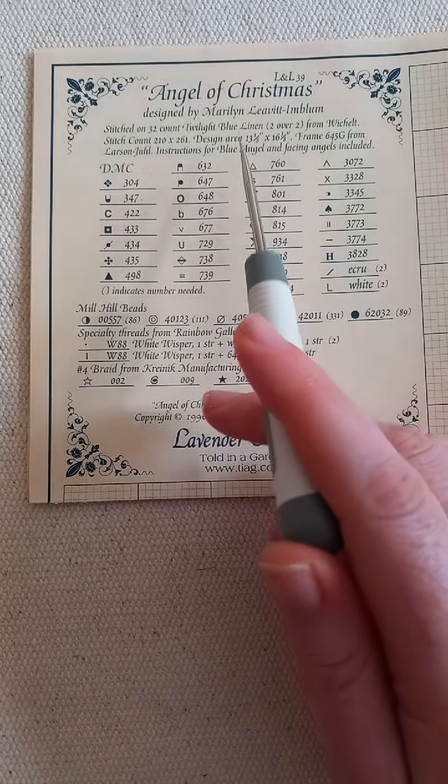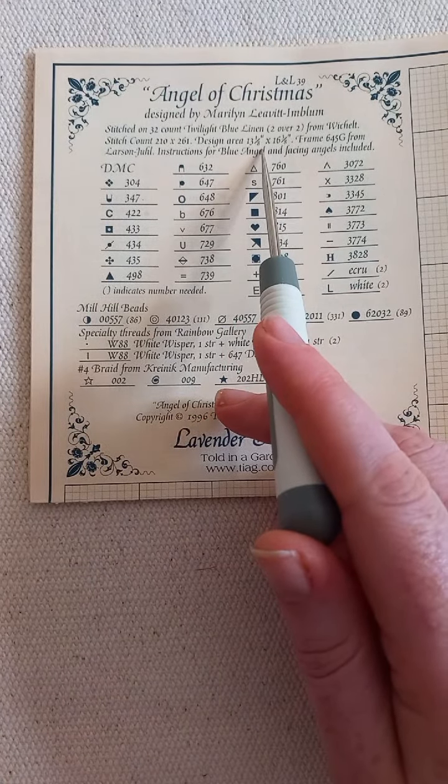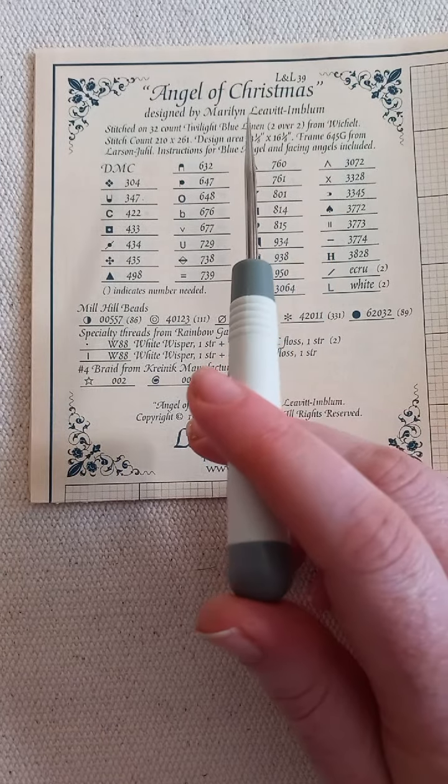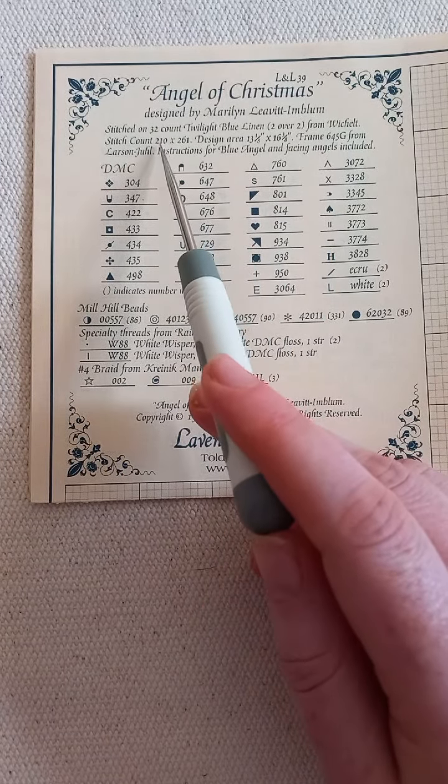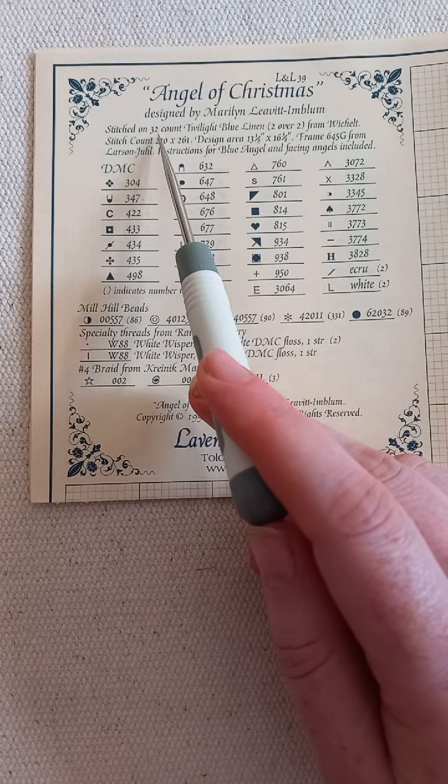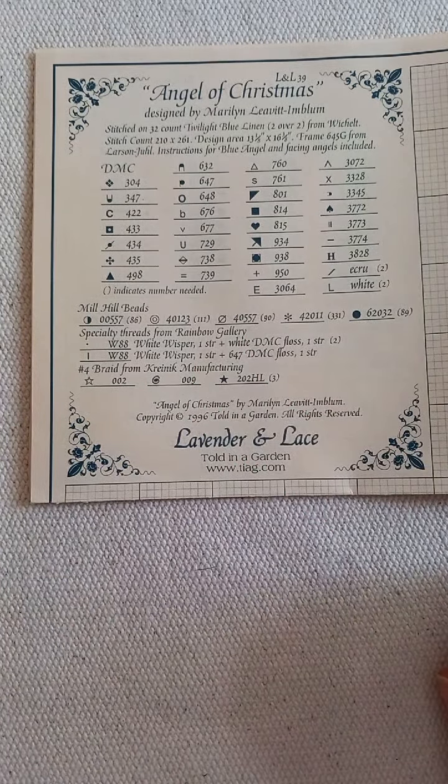But what happens if it doesn't tell us how big the design area is? Or more likely, what happens if I say, okay, well, I don't want to stitch on 32 count. I want to stitch on 28 count, or I want to go the other way and I want to stitch on 36 count. What do I do then? Well, then we need to do a whole different calculation.